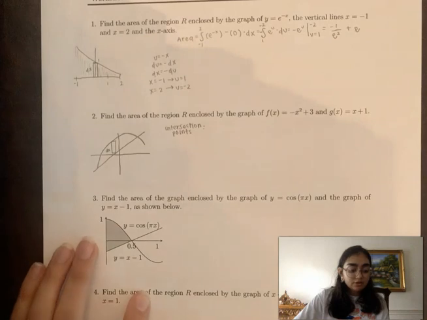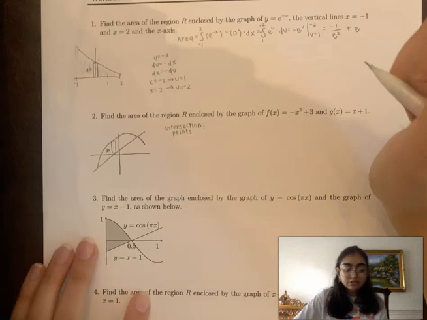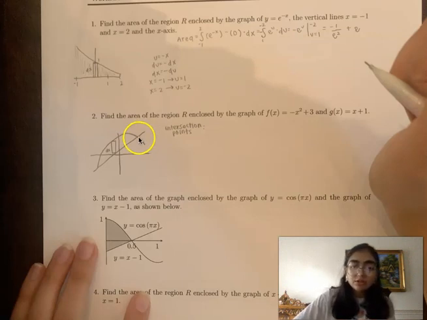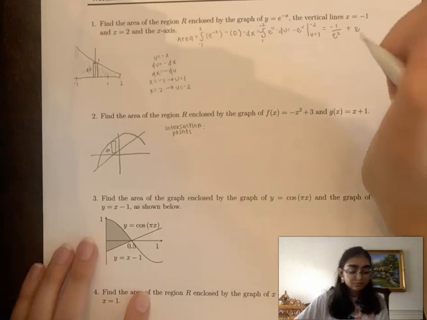Now we're going to find our intersection points. To find our intersection points, we basically just set the f equation equal to the g equation, just to find out what the values of these points are. We need those values for the parameters for our integral.